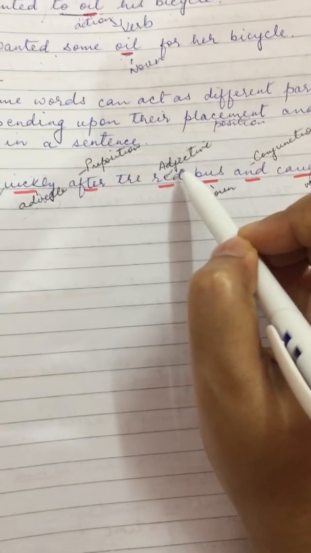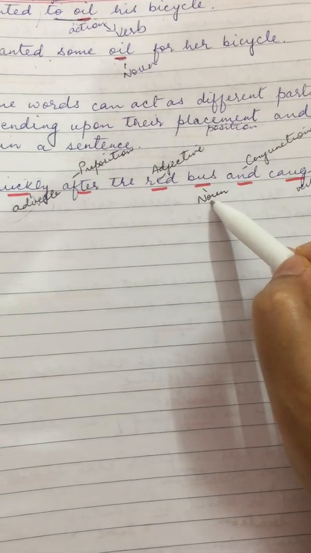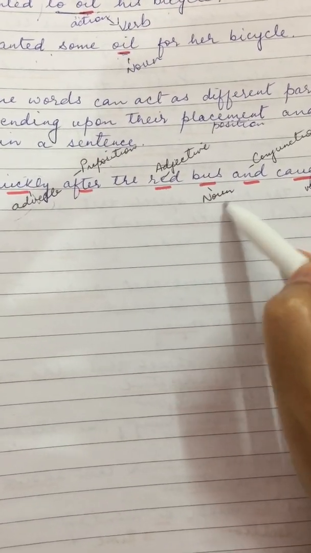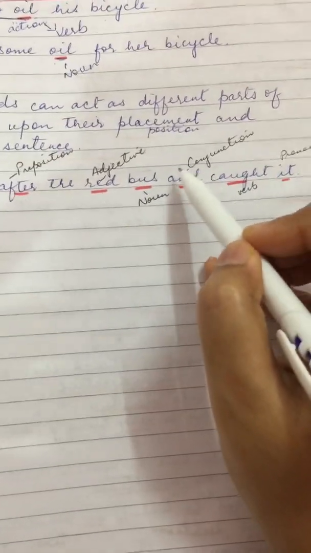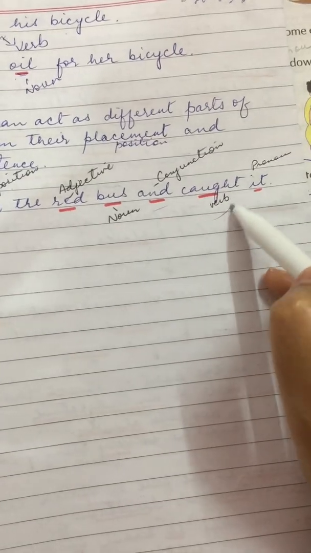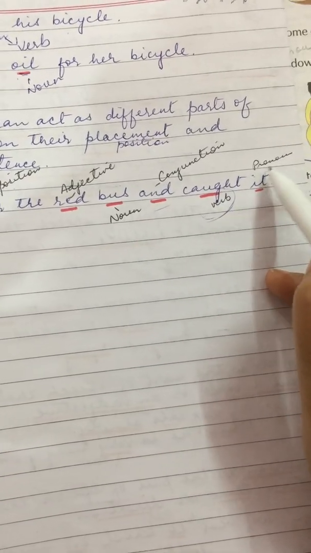The red is an adjective. Bus is a noun. Adjective because it is telling something more about this noun, bus. And is a conjunction. And is a joining word, I told you. Caught again is a verb. It is an action. And it is a pronoun.